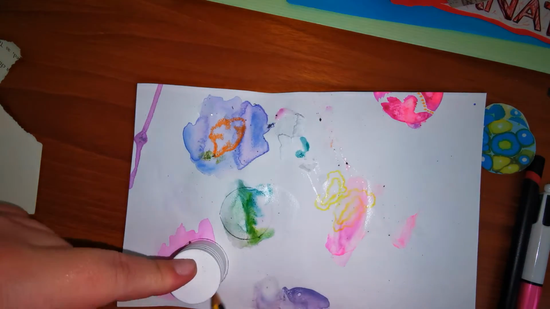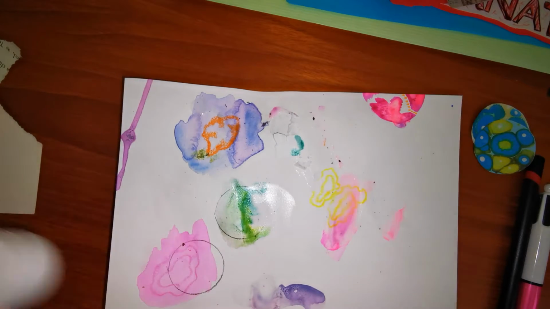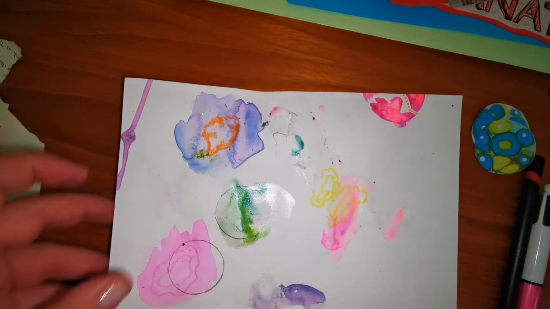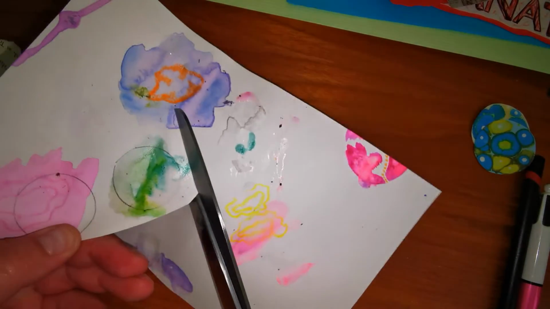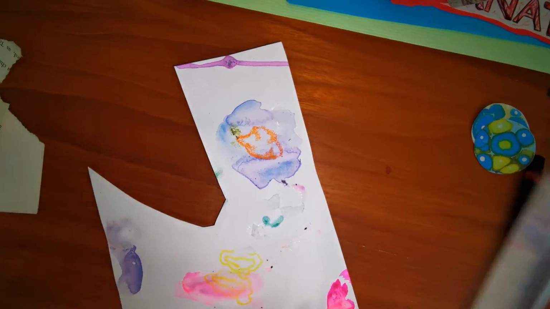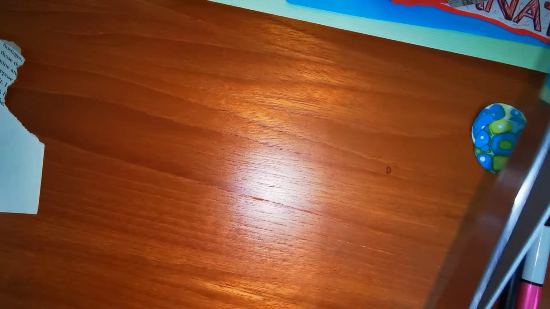I'm just taking some of these nice samples that I've created. So nothing at all goes to waste. Never throw anything away, even if it's scrap bits of paper like this. Always keep it, always comes in useful.